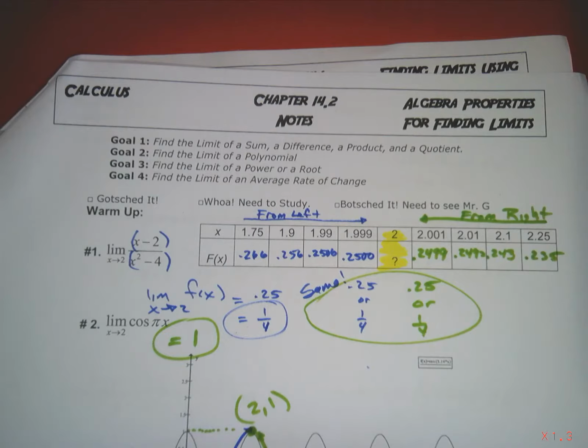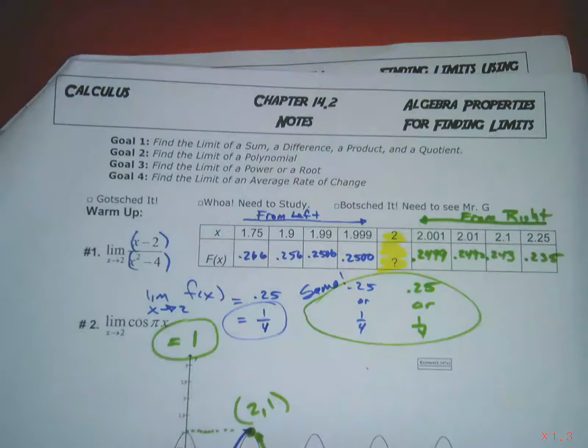Okay. And to be honest, guys, to find limits, I think using the table and looking at a graph is sometimes the worst way to find a limit. I'm an algebra guy. I would much rather do my factoring and simplifying and that kind of stuff to find that limit. I think it just makes it easier, and we'll see what we get here.